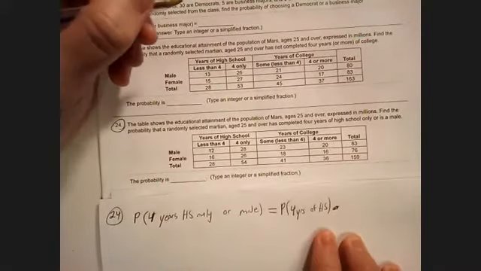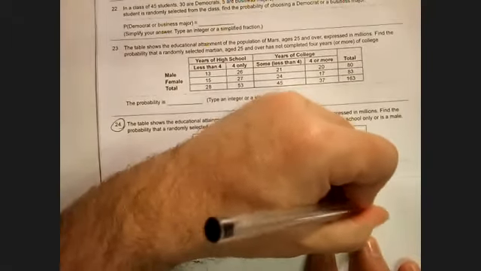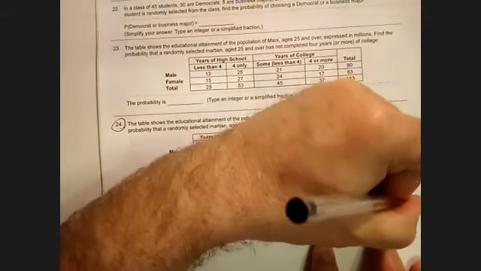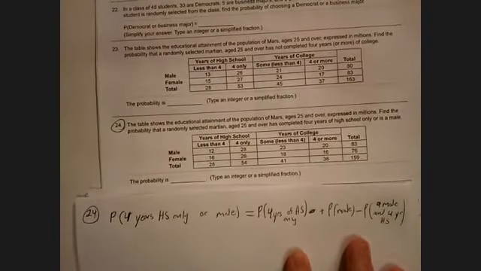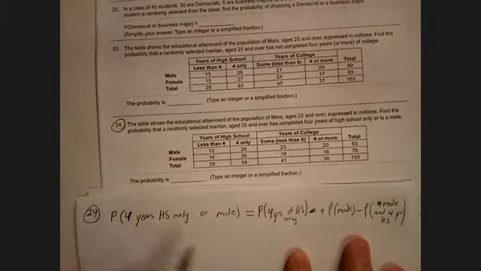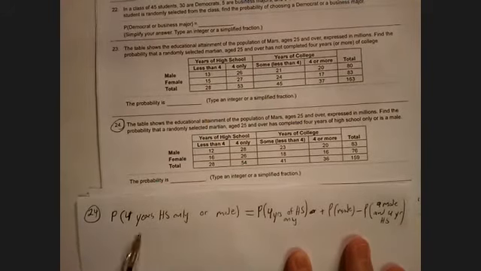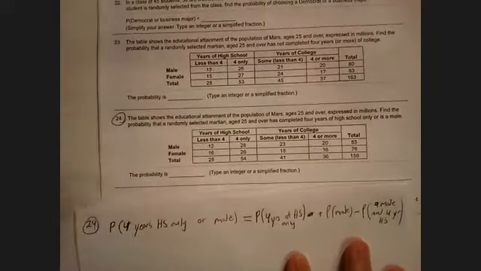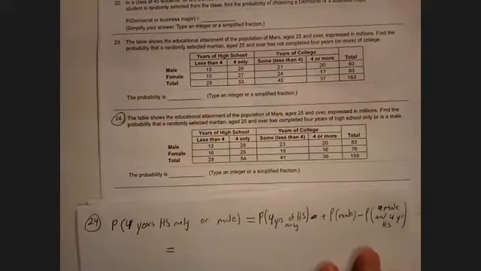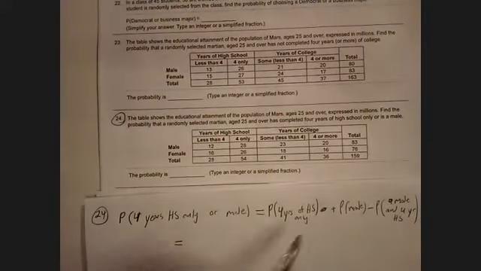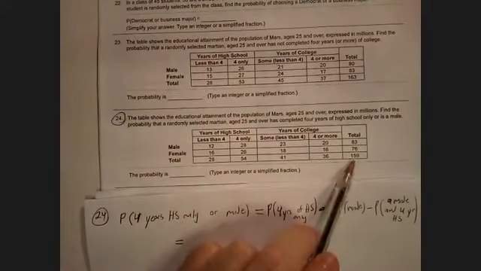4 years of high school only, plus the probability of a male, minus any male and 4 years high school. It's kind of messy, but that's what we're doing. Probability of 4 years of high school only, plus the probability of the male, minus the probability of the combination, the intersection. All right, so the total is right there.